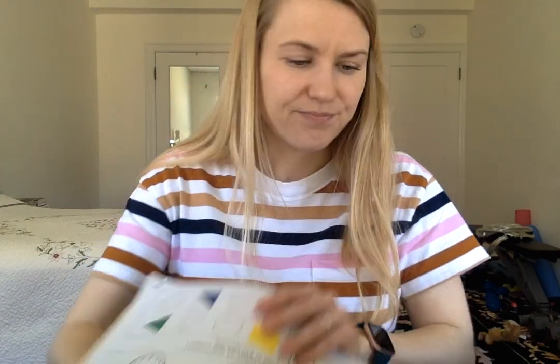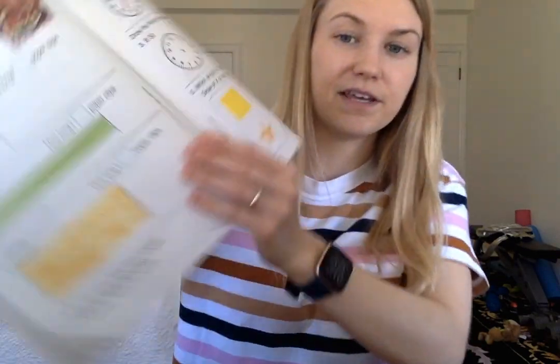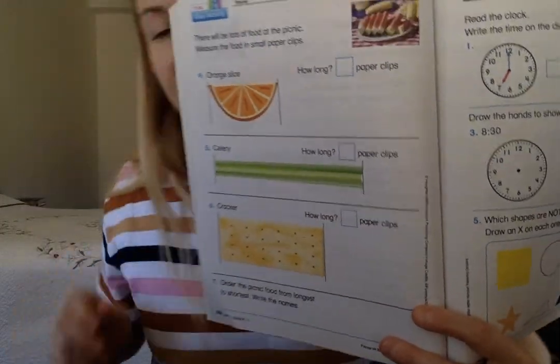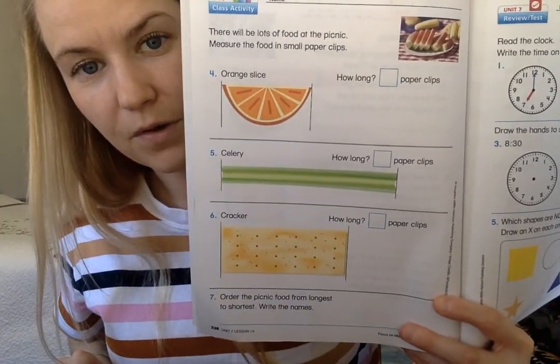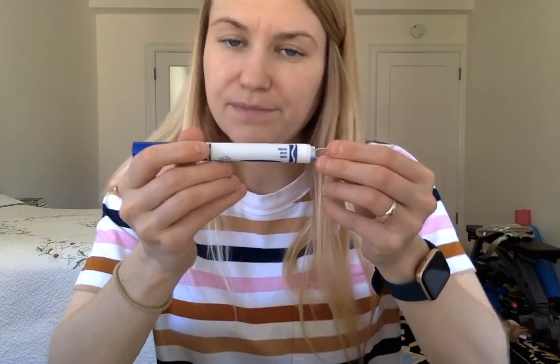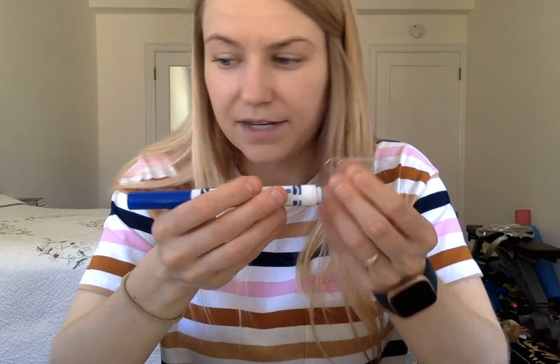And then another measuring activity. All right. And again, it's saying to use paper clips. If you don't have paper clips, grab a ruler, grab some Lego cubes, grab something that is consistent. You can't use a marker and a paper clip to measure because those are 2 different items.